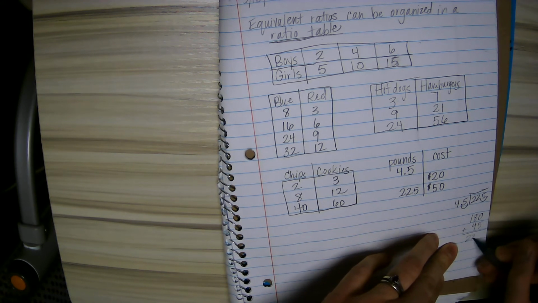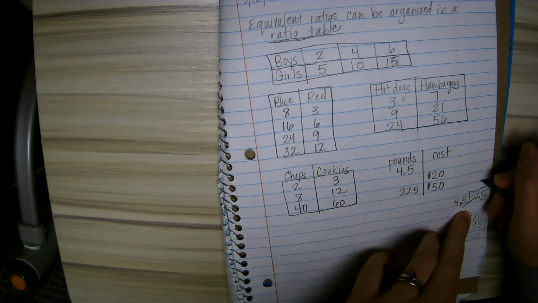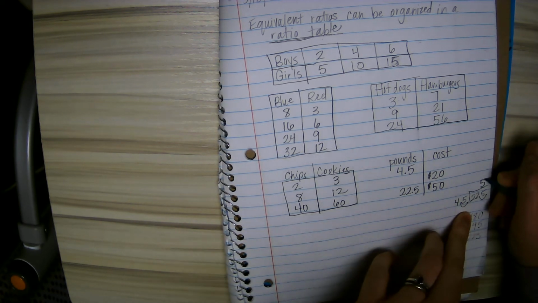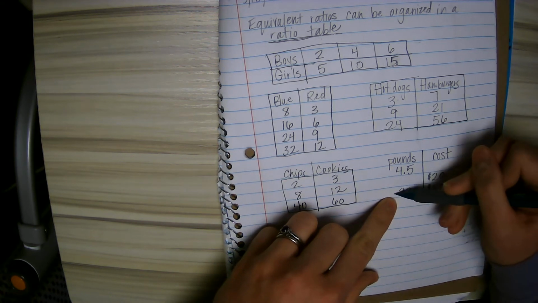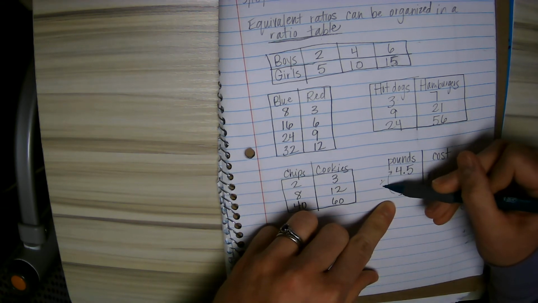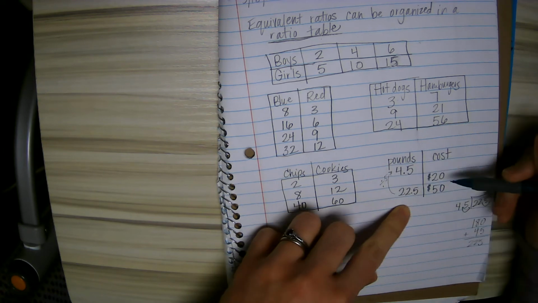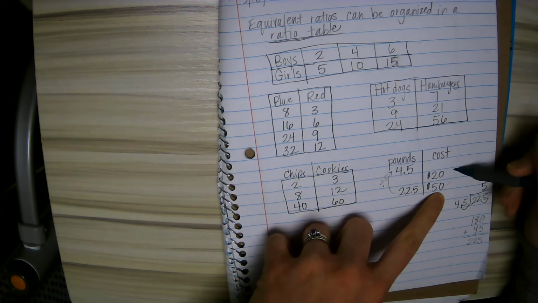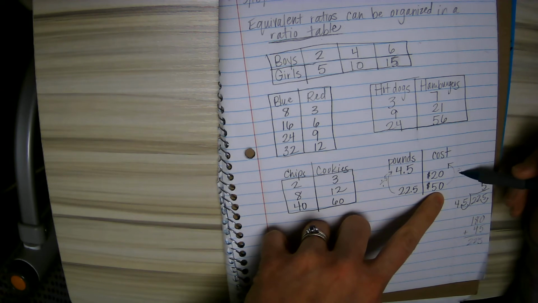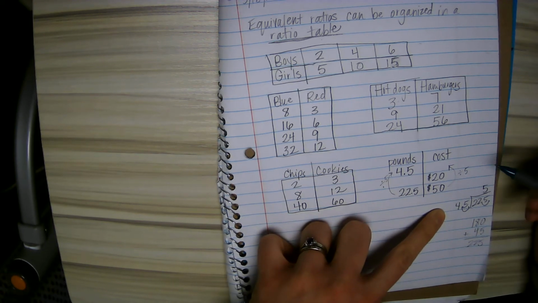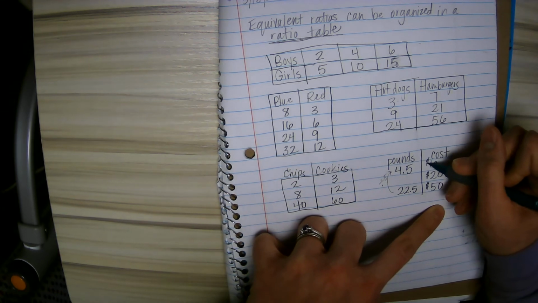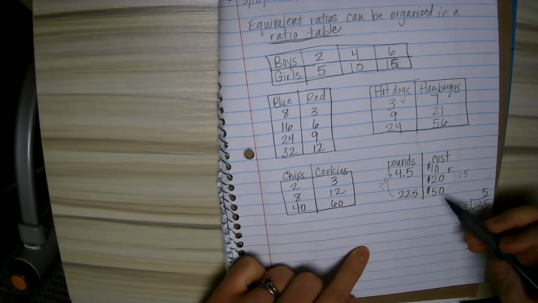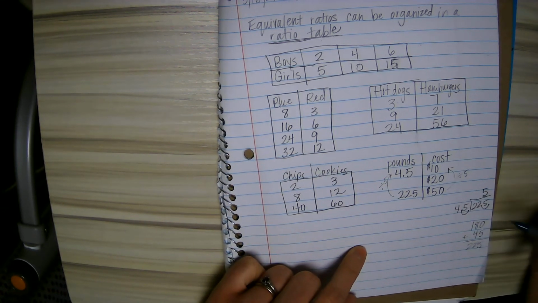Would be 225. So we would divide this by 5 to get here. So 4.5 pounds would cost $10 because 50 divided by 5 is 10.